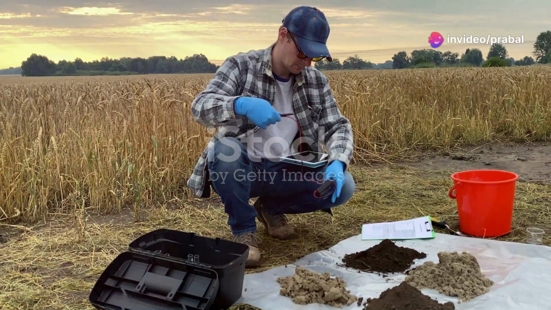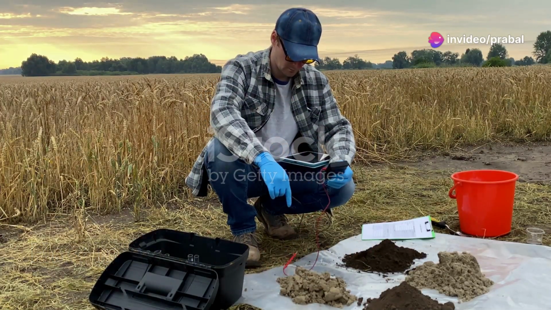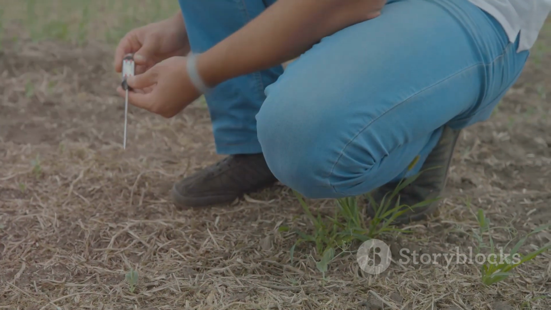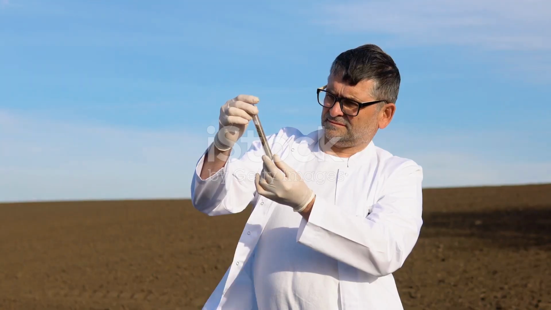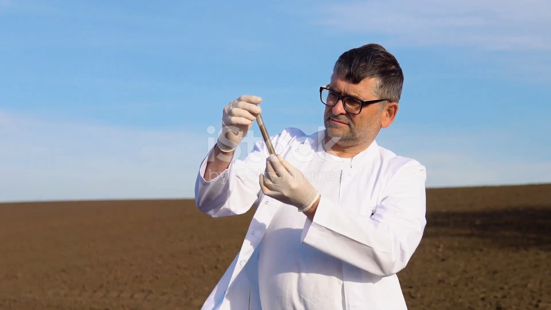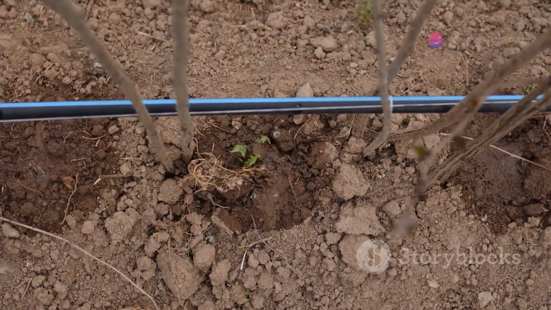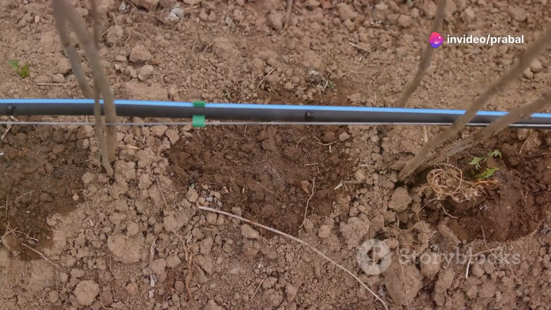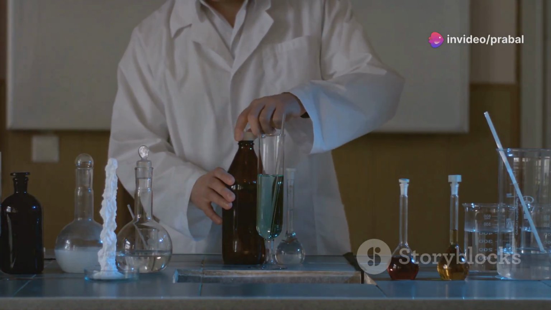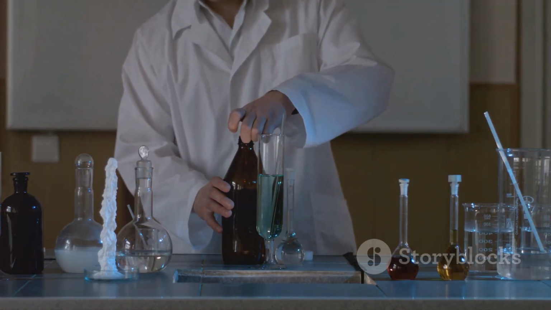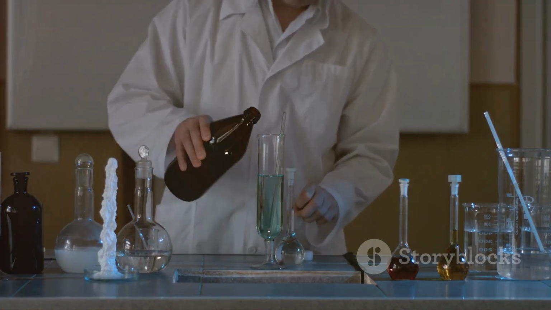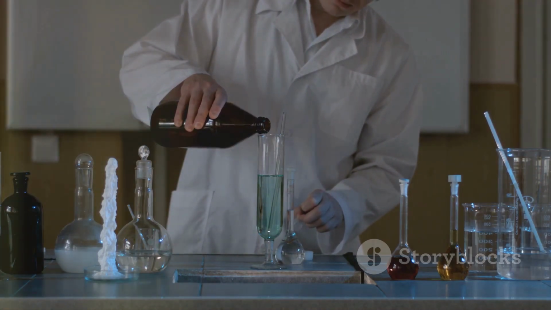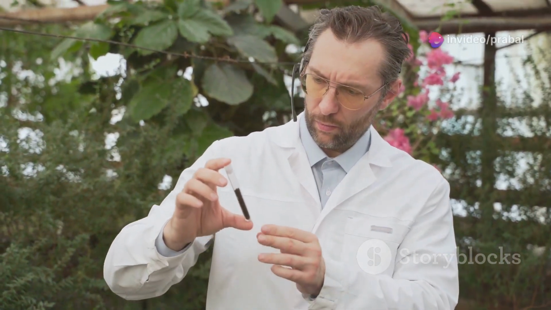To quantify infiltration, hydrologists use various methods. The most common tool is the infiltrometer. There are two types, single ring and double ring infiltrometers. The double ring infiltrometer consists of two concentric rings inserted into the soil. Water is poured into both rings, and the infiltration rate is calculated by observing how fast the water level drops. This method minimizes lateral water movement, providing accurate infiltration rates.